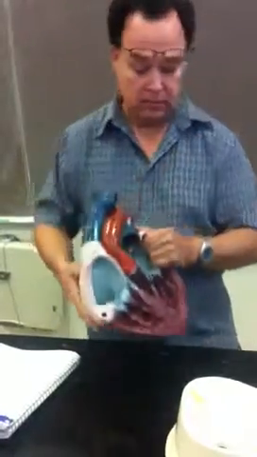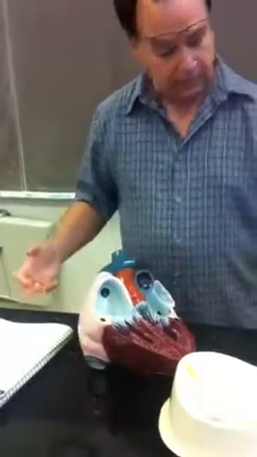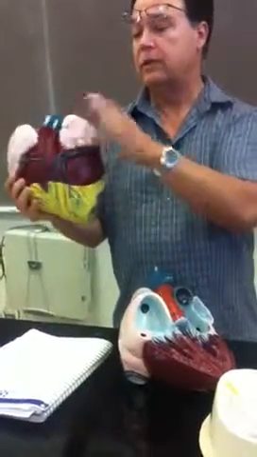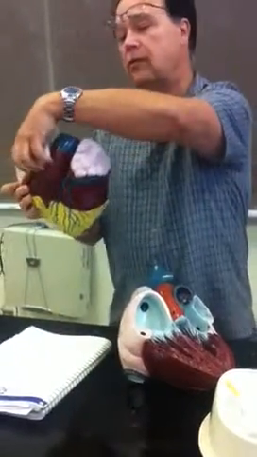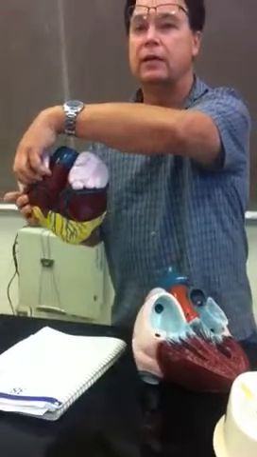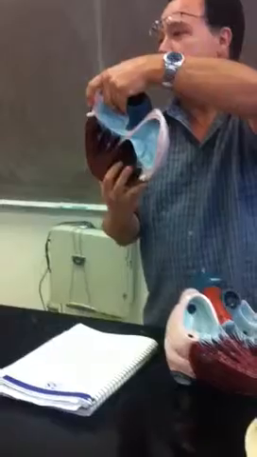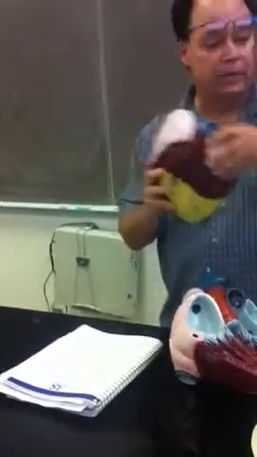One thing that sometimes confuses people because you have overlapping structures: the outside of the atria, these little flaps out here, they're the auricles. The auricle is not the same thing as the atria. It's the little flaps on them. So they're right on top of it.